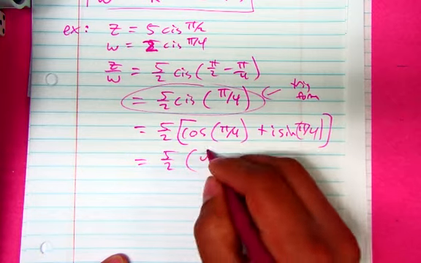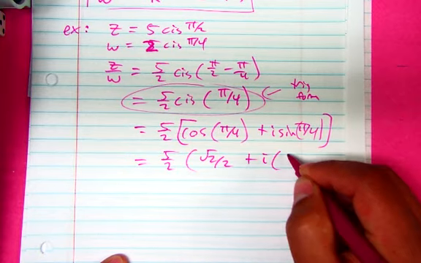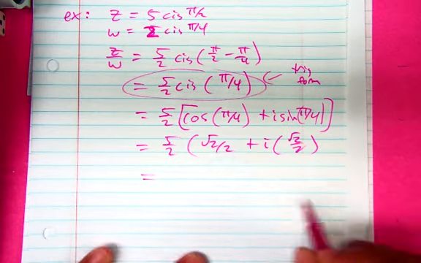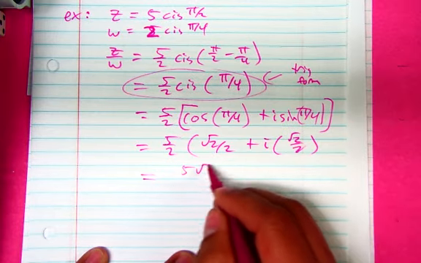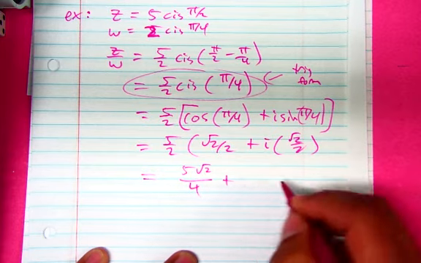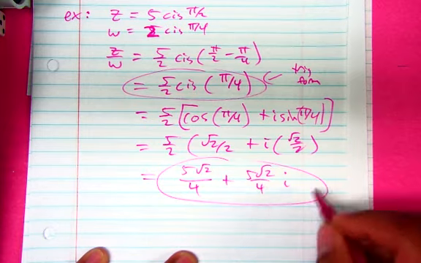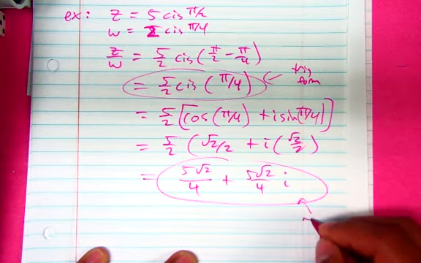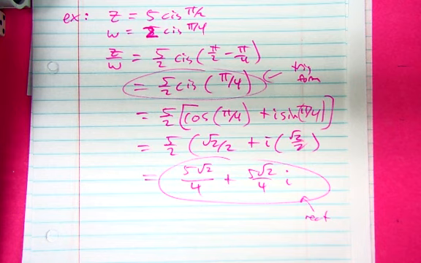Root 2 over 2. See, it's coming back. What's sine of pi over 4? Root 2 over 2. Good. So if we clean this up as much as we can, we get 5 root 2 over 4 plus 5 root 2 over 4 times I. This is the answer in rectangular form. This is the answer in trig form.